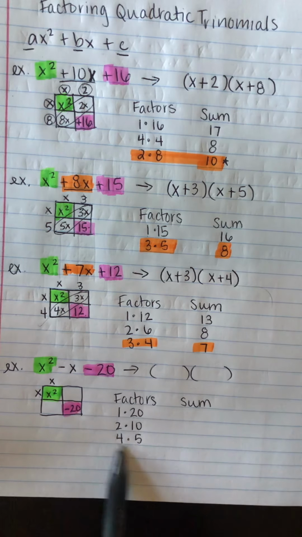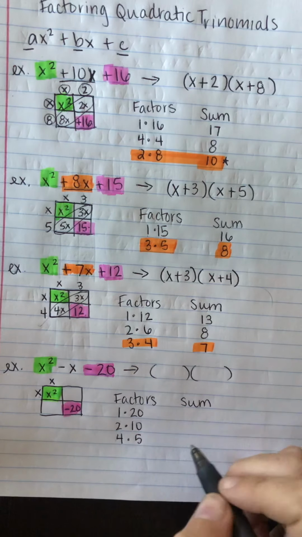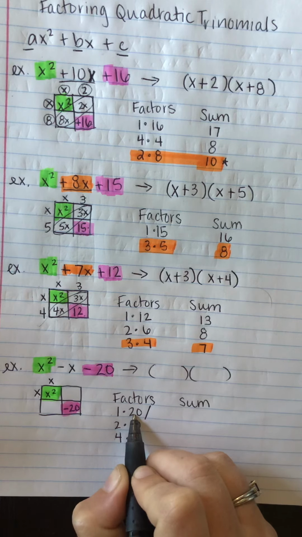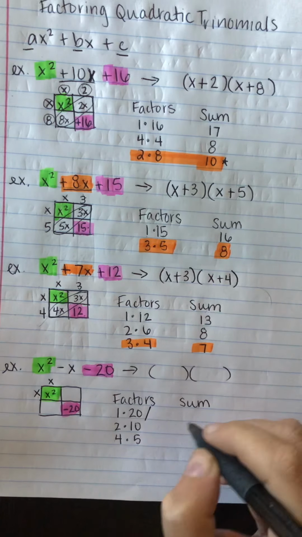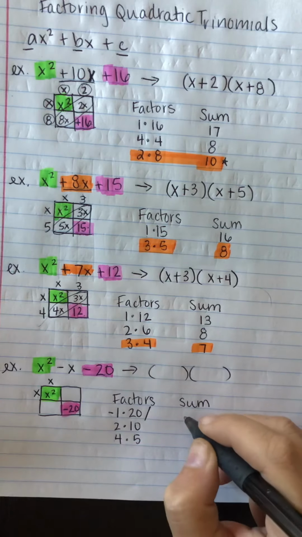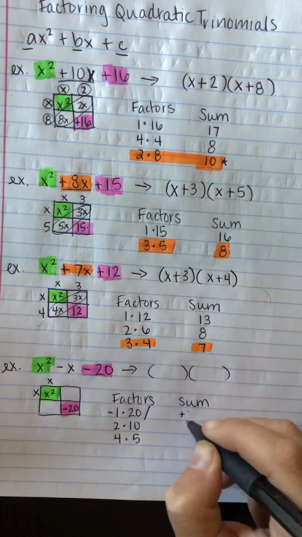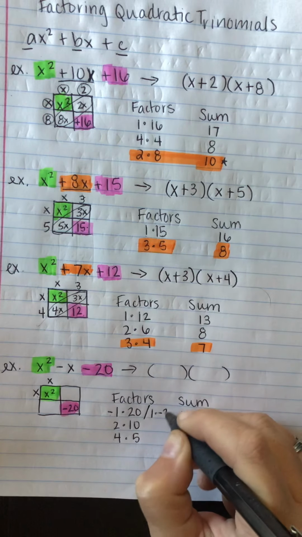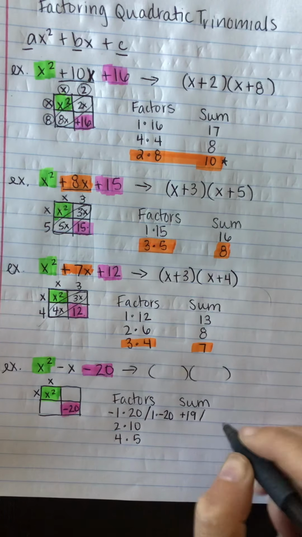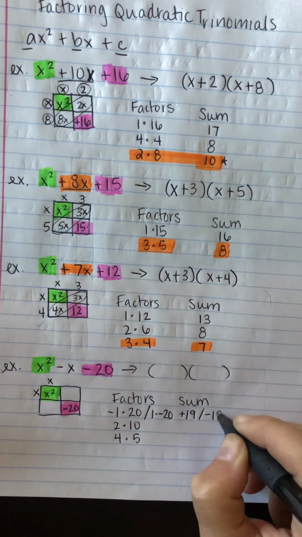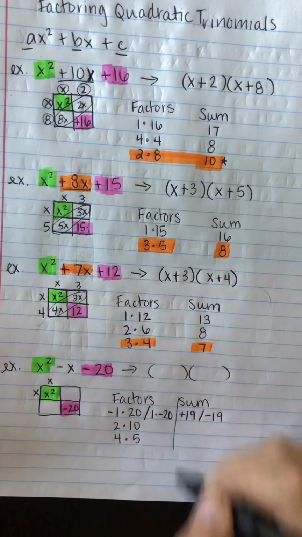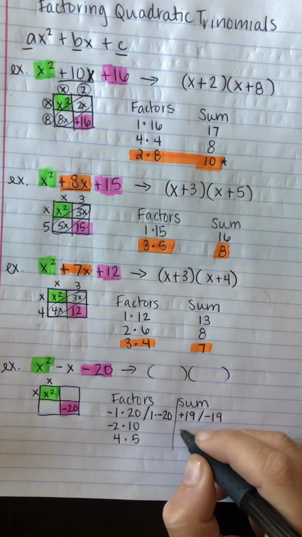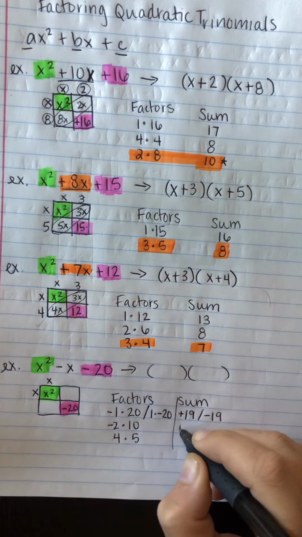All right, so we're going to have to play around with this. So we could have -1 times 20. That would give us, if we did -1 times 20, that would give us positive 19. If we did 1 times -20, that would give us -19. Okay? If we did -2 times 10, that would give us positive 8.